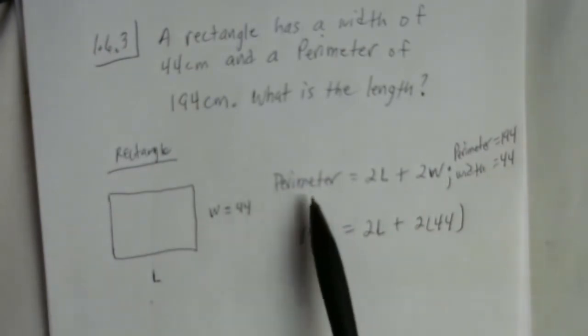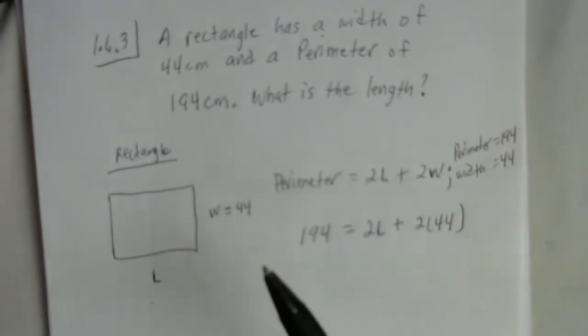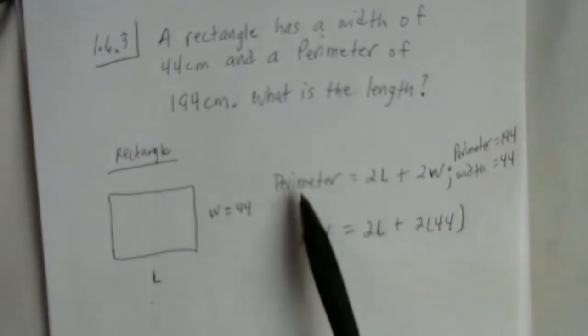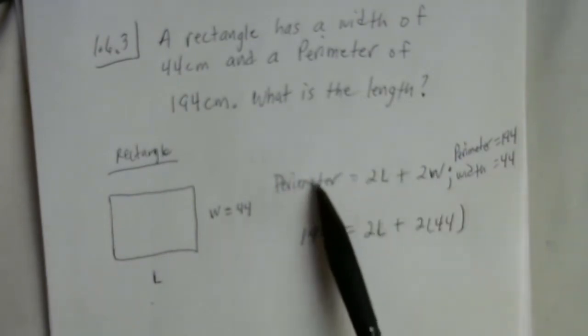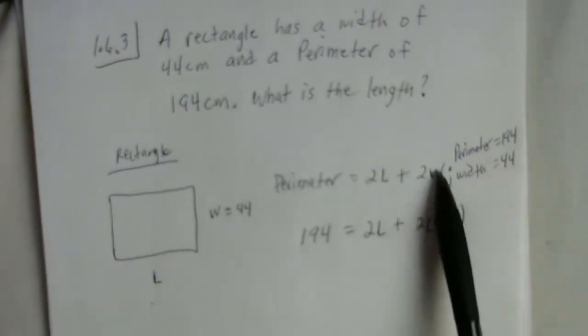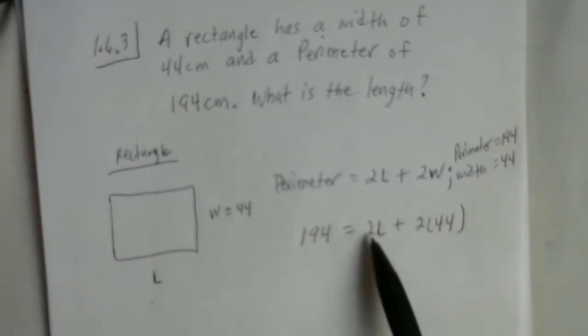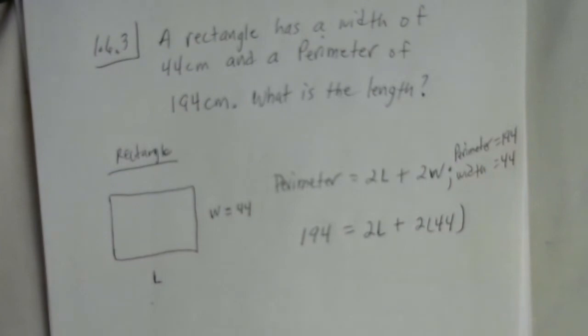So notice in my original equation, I had 3 unknowns, right? For this original formula, you don't know perimeter, you don't know the length, you don't know the width. Once we substitute in the perimeter and the width, notice that there's only one variable, and now we can solve for that one unknown. So since this is a linear equation, you would use the 6 steps. Okay, the first step says remove fractions. We don't have any fractions.